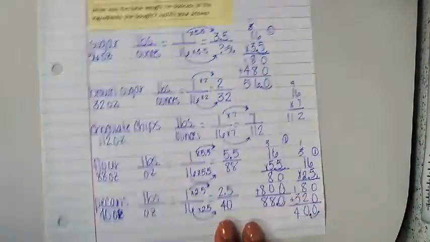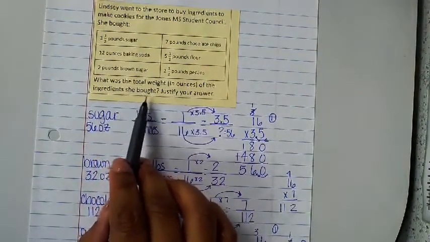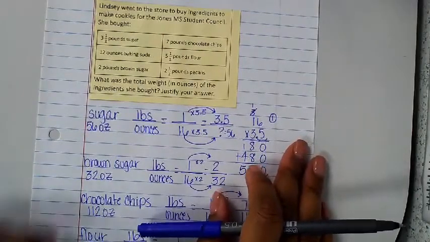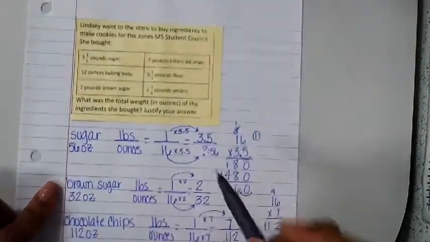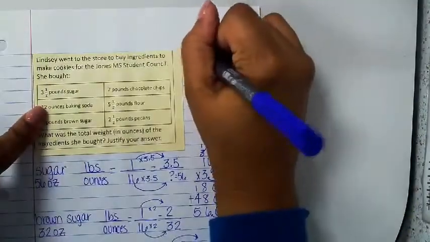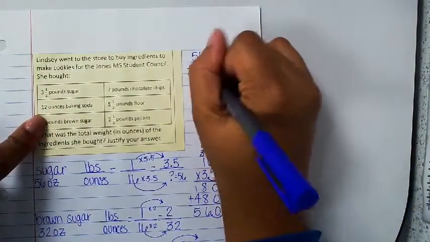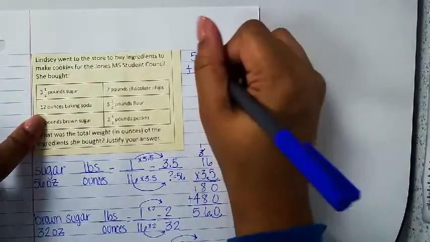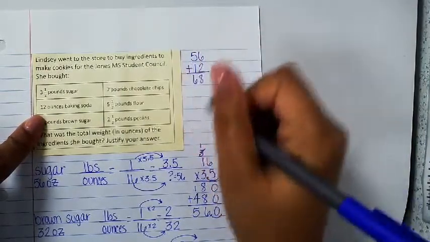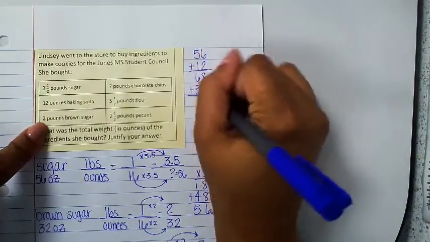All right, so now I have everything listed in ounces. It says, what is the total weight of the ingredients you bought? So I have to figure out my total. That means I need to add all of my numbers together. So my sugar was 56 ounces plus the 12 ounces of baking soda. And I'm going to add 2 at a time because it's a little bit easier and quicker. So that's 8 and 6 plus the brown sugar. The brown sugar was 32 ounces.